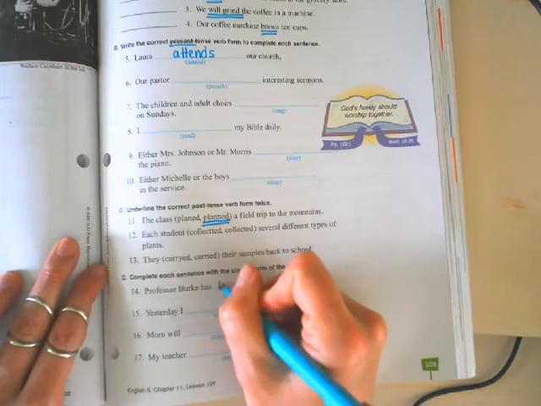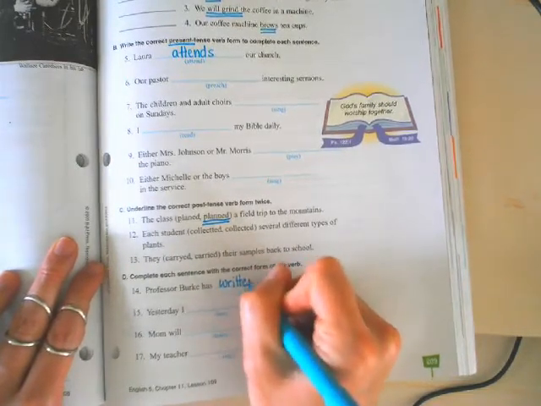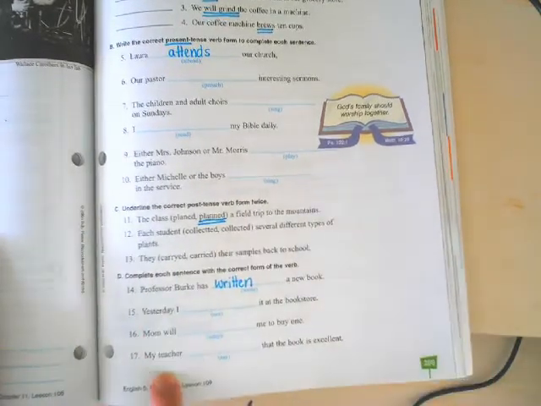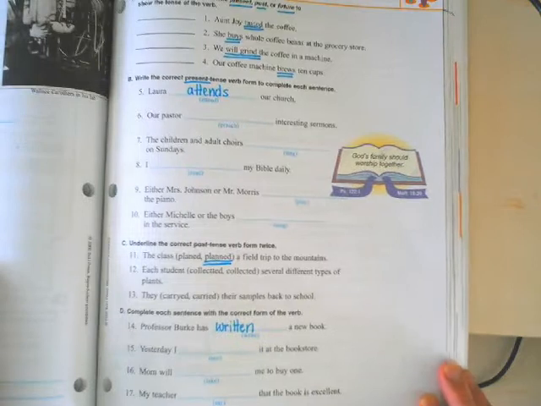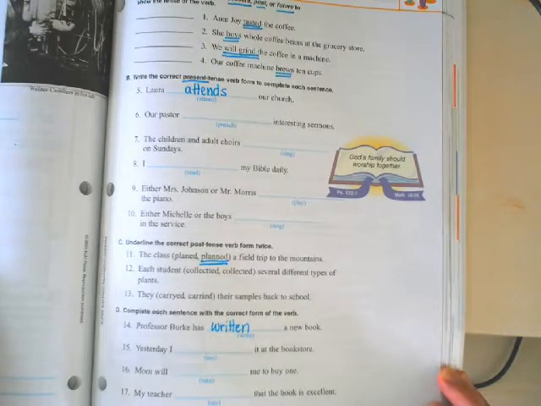Professor Burke has written a new book. Just like that. All right, so then you'll complete that section as well. I'll leave this up here for one second so you can check. Make sure you have it written down. Remember, this is pages 209 and 210 in your English 5 workbook.